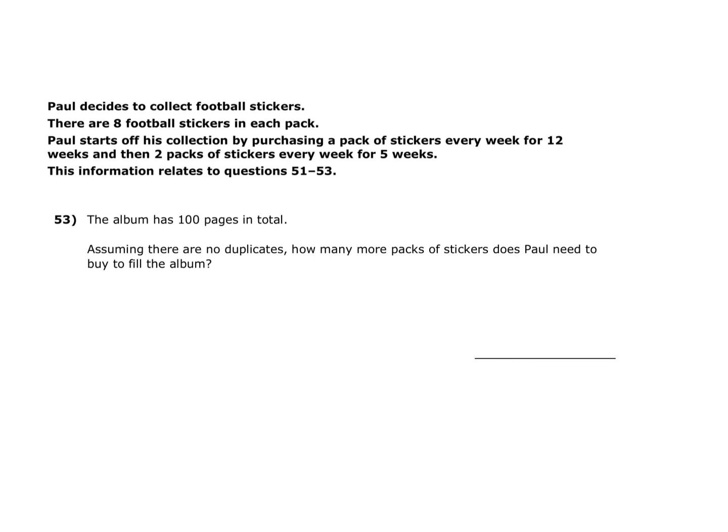53. The album has 100 pages in total. Assuming there are no duplicates, how many more packs of stickers does Paul need to buy to fill the album? In a previous question, we established that an album holds 4 stickers per page. So if there are 100 pages in total, then this would be 400 stickers.